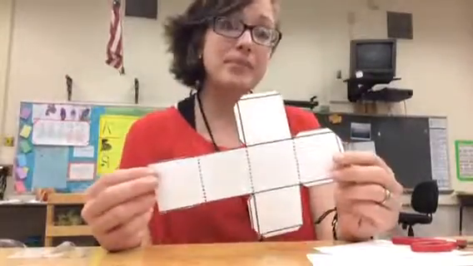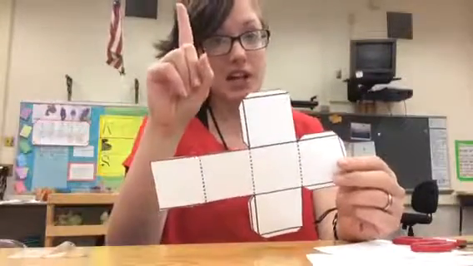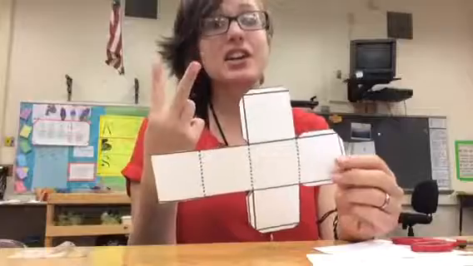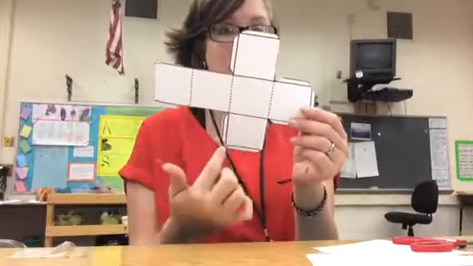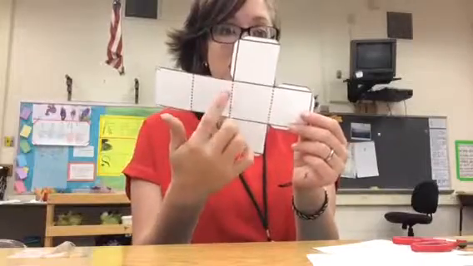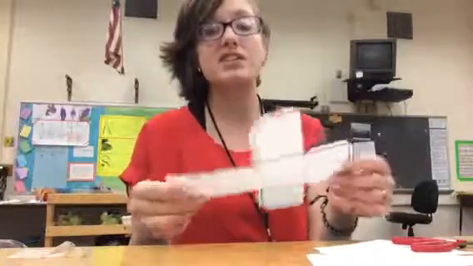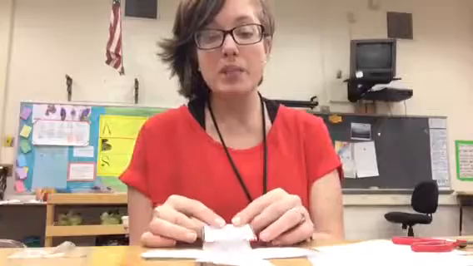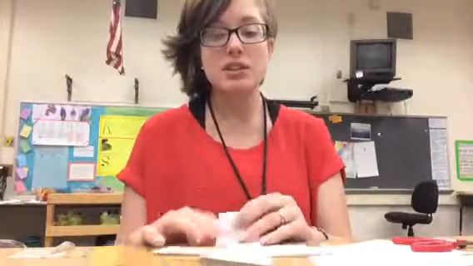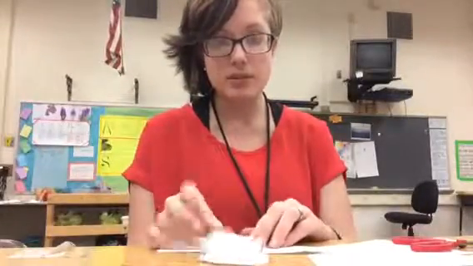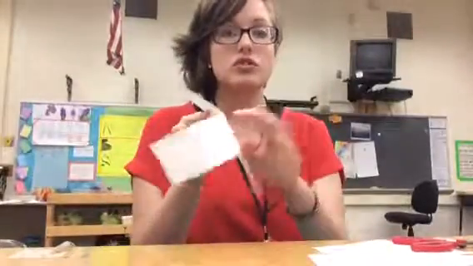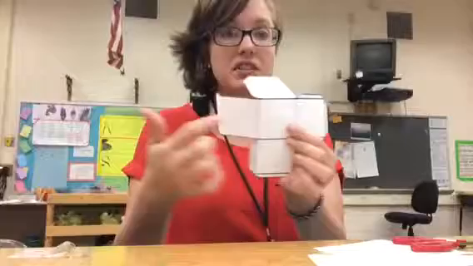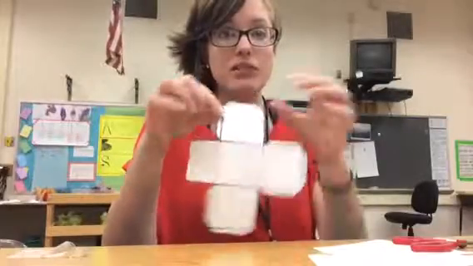The next step after you color, so the first step is cut, second step is color, third step is fold. All of the lines on here, you need to fold every single line that you see, whether it's dotted or straight. You need to fold every single line so that your paper is already ready to be turned into a 3D object. So I folded these, and this one, I'm even going to fold the flaps.